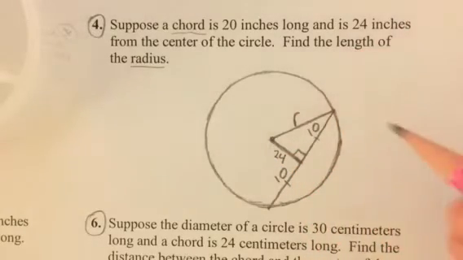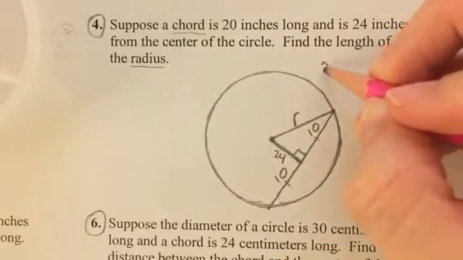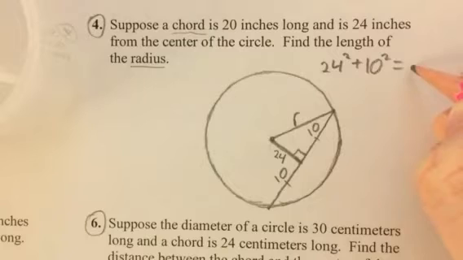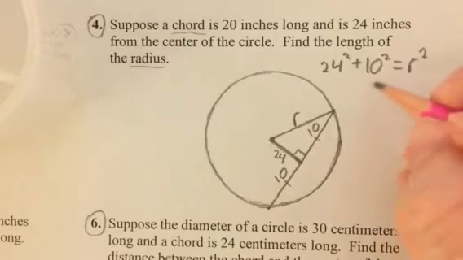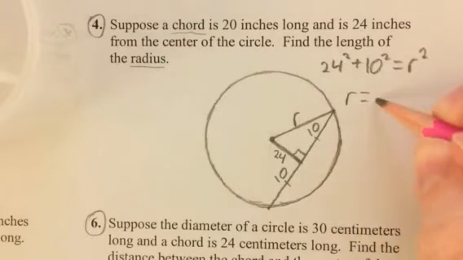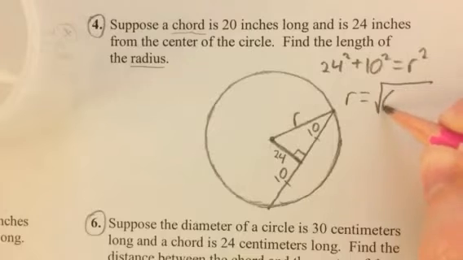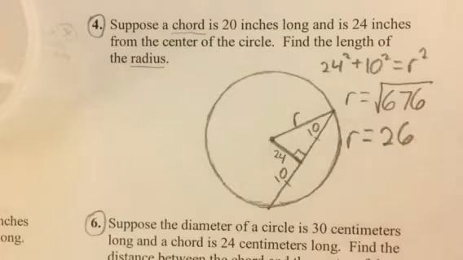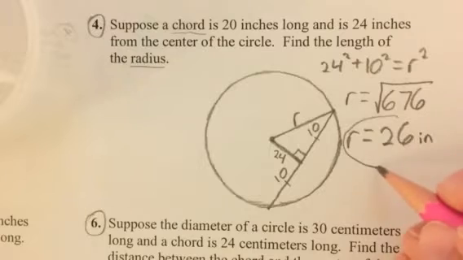So half the battle with this problem was just getting a good picture drawn and getting the whole problem set up. So we're doing 24 squared plus 10 squared equals R squared. Okay, type that in your calculator, simplify it. You end up getting that radius equals the square root of 676. Go ahead and simplify that. That is a perfect square if you type it in your calculator. So our radius is a whole number, and it's 26. Oops, we should put inches. It did give us a unit of measurement, so we should include that.